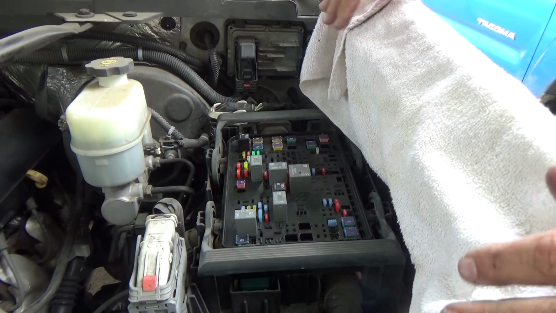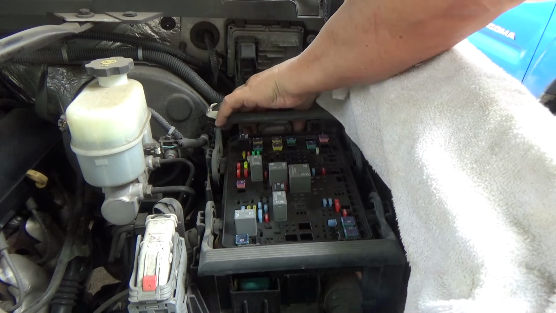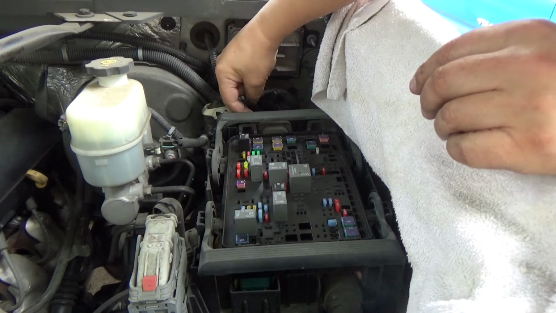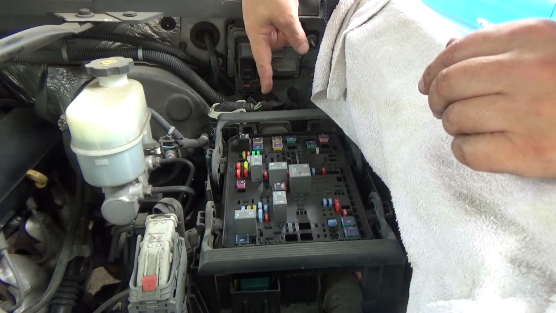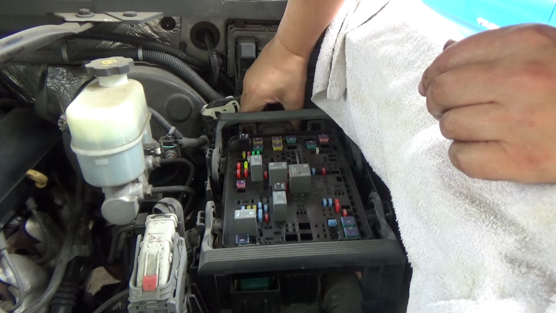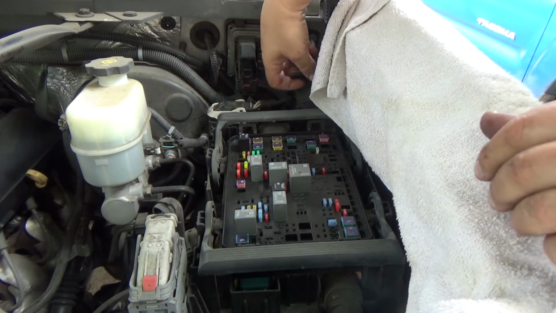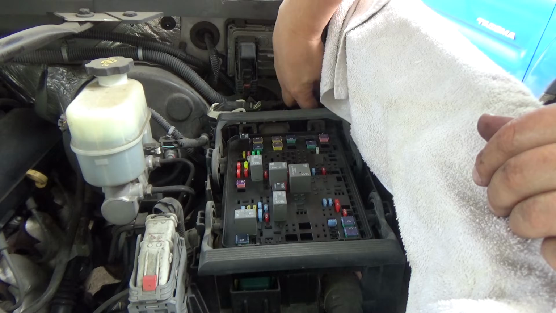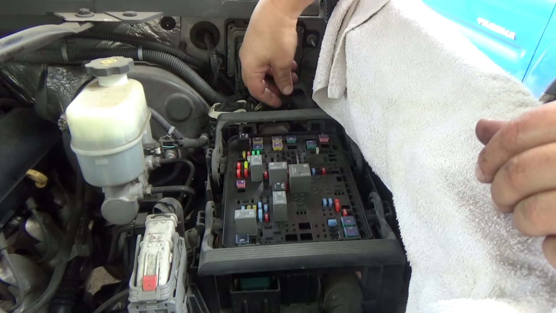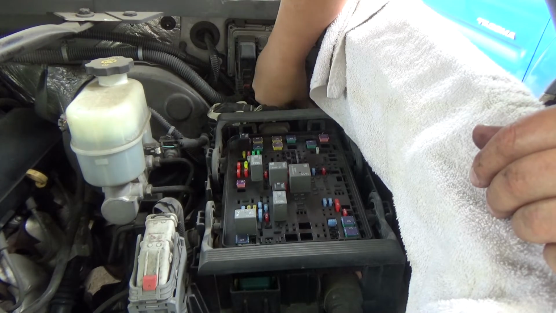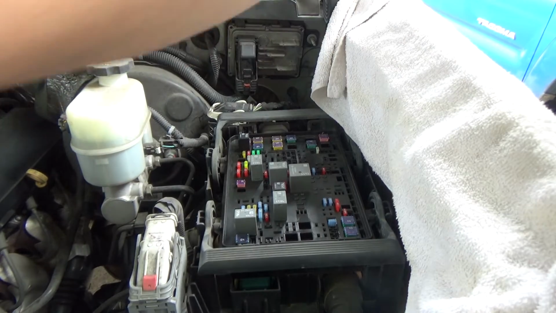I've got the negative battery cable disconnected. If you reach down here, there's a little cover right directly here. If you reach down and just pinch, there's two little tabs you pinch, and that cover pops up. There's a little lanyard attached to it, so you can't take it completely off, but get it out of your way.